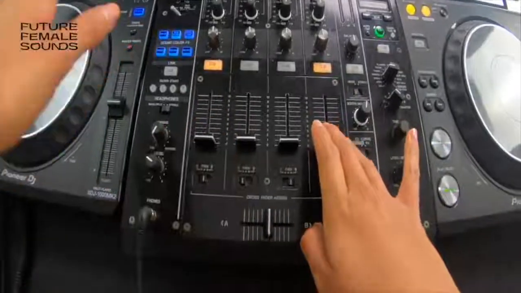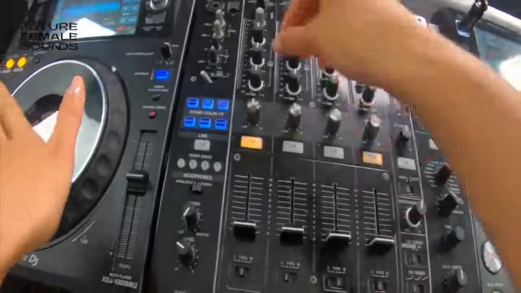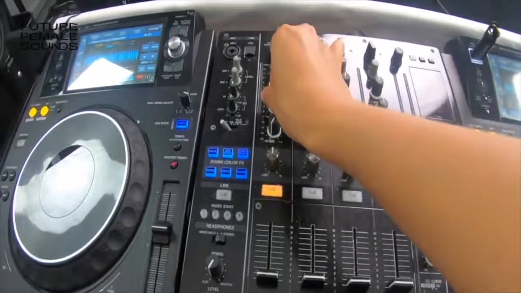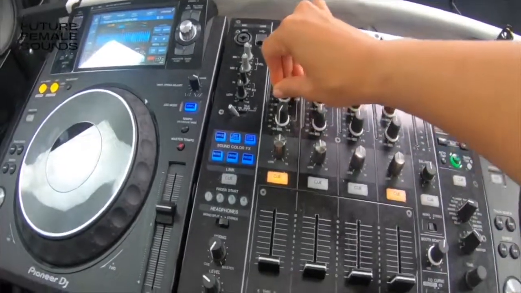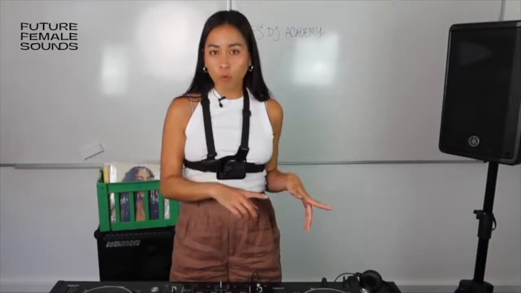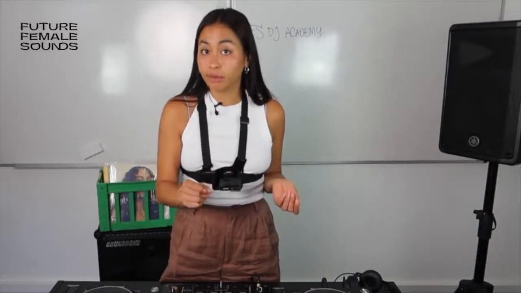What you just saw me do there was a very basic transition using the EQ buttons. On the track that I was mixing into, I like to have the bass turned all the way down, and I like to have the mids maybe 1/4 of the way turned up, because this is going to be the main rhythmic elements of the song, and you don't want to ambush the track that you're currently playing by having too many conflicting rhythms coming in.